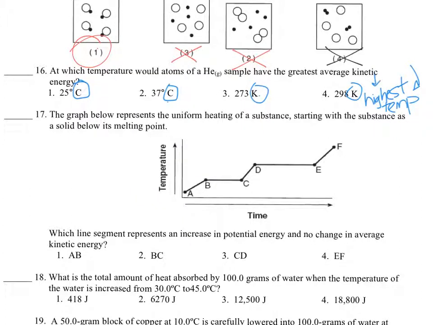So for this, you are going to take your formula for conversion, which would be Kelvin is equal to Celsius plus 273. So when you do that, you'll get 37 plus 273, which gives you 310. And that is in fact larger than either one of those two answers. And so 2 is your correct answer. 25 is clearly lower than 37, so you can just automatically get rid of that one.